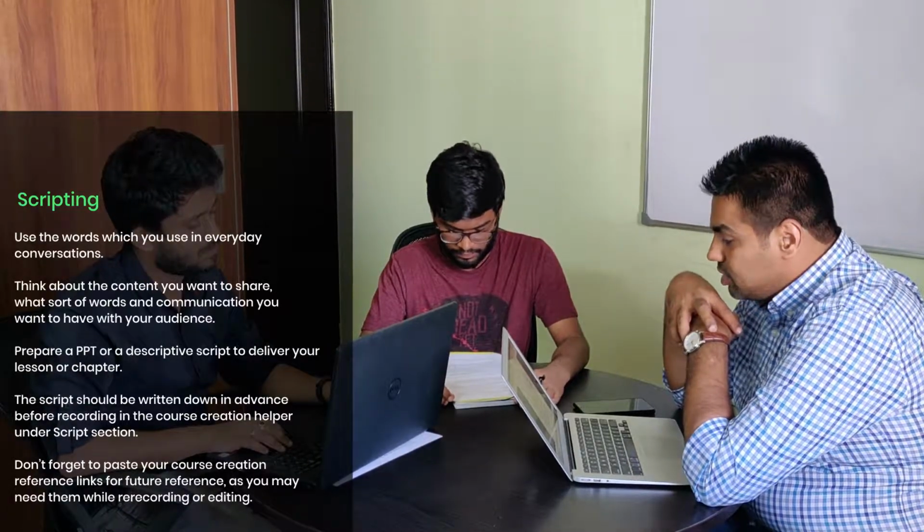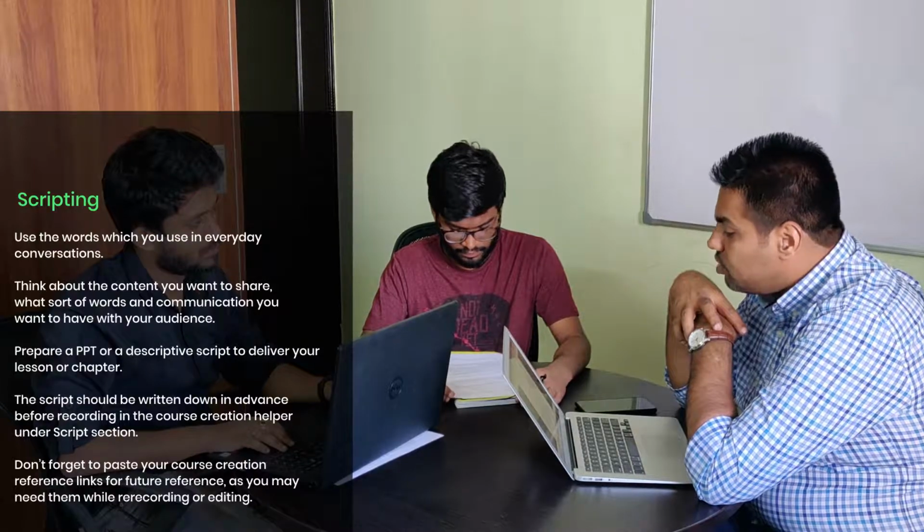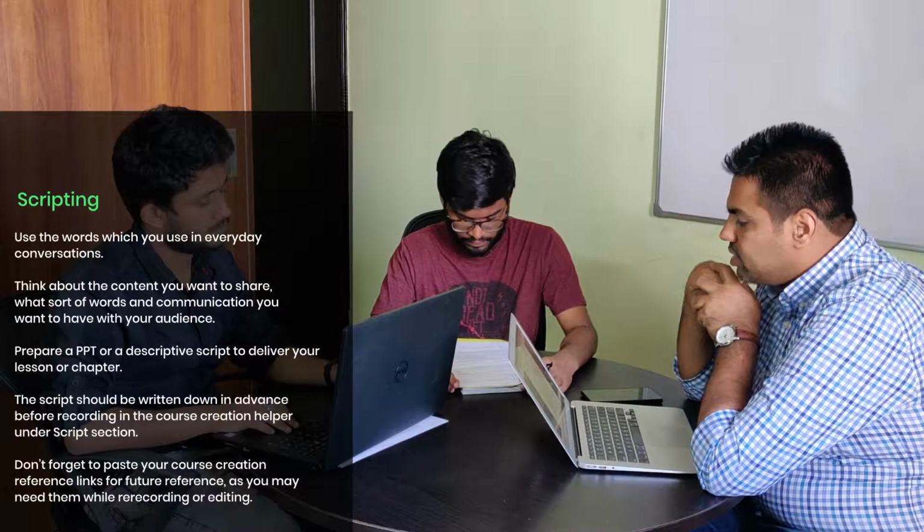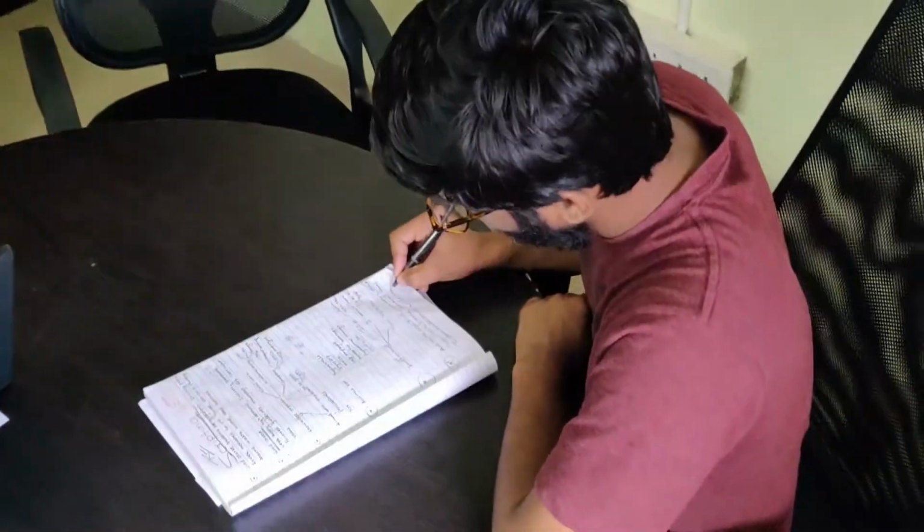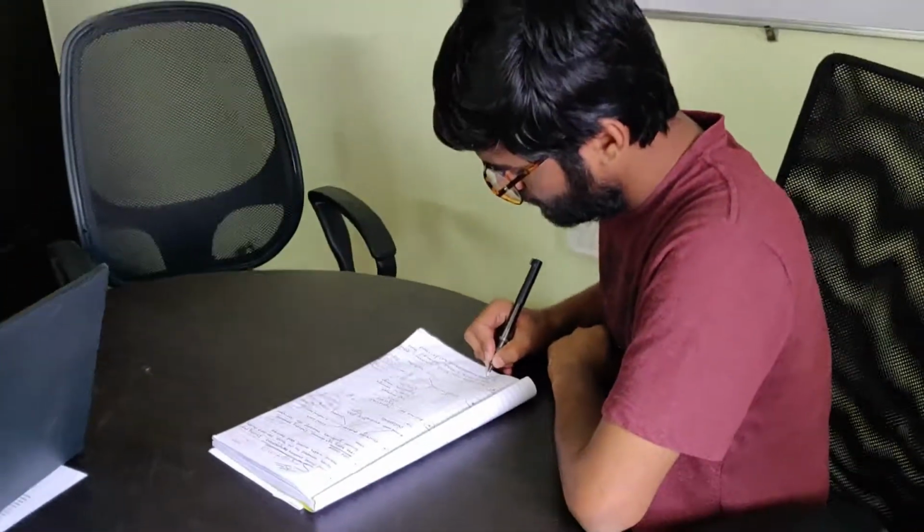The same script should be written down in advance before recording in the course creation helper under the script section, which is right next to the course and title plan. Don't forget to paste your course creation reference links for future reference. That means if you have content from any of your website sources, online sources, don't forget to mention them in your links. This would also help the editor at later stages while editing your course. Hope this clears your doubts on scripting, guys.